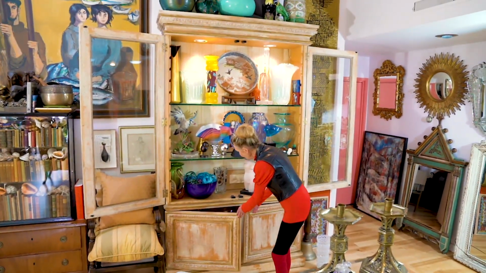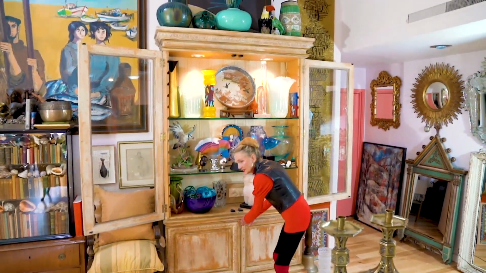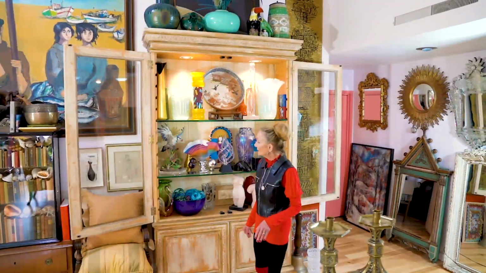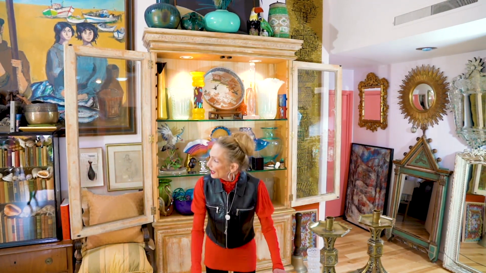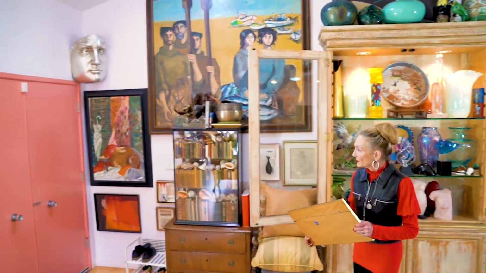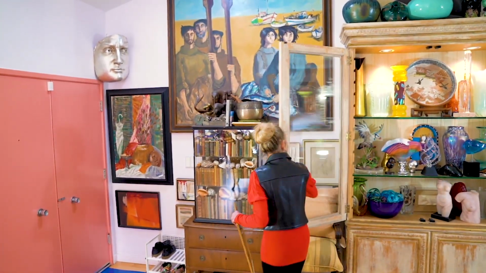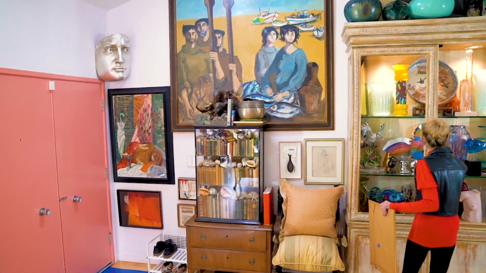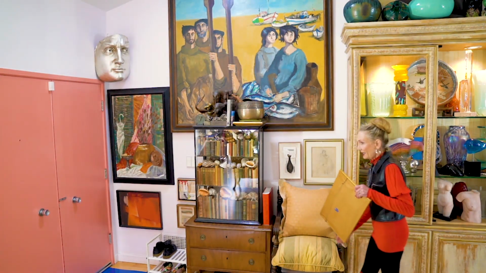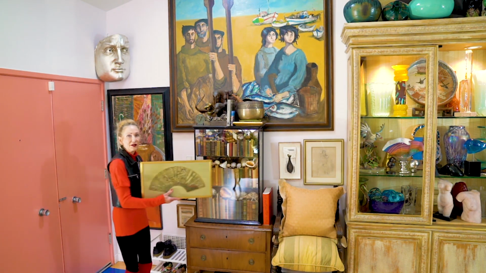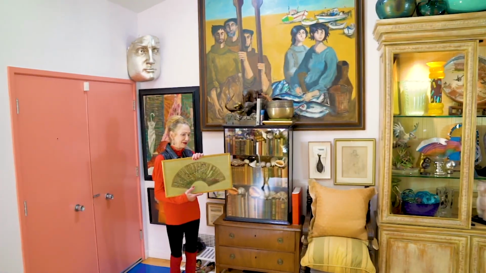I think what we can do next is we can look at a piece of antique textile. Let's see, where should we go to look at a piece of antique textile? I have it right here. Maybe you'd like to see it against some antique books, and we can talk about the antique books later. So we'll close up the china cabinet for now, and we'll take a look at an antique fan. So this is an antique fan.